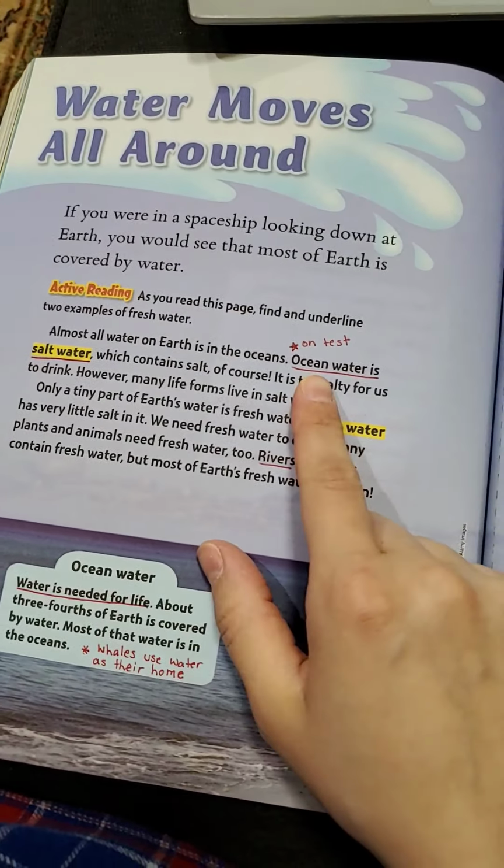Water is needed for life. Well, sometimes certain animals use the water for their homes, like whales, okay? This is also going to be on your test. Most of Earth's fresh water is frozen in glaciers, okay? Just pointing out a lot of the stuff that's going to be on your test and quiz. I don't want you to overlook it. Alright, it's important to know.